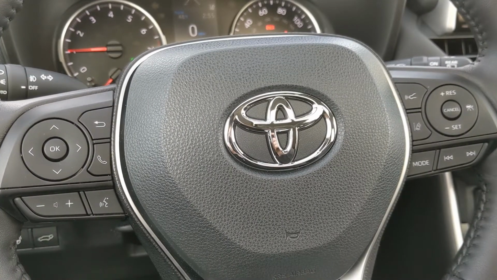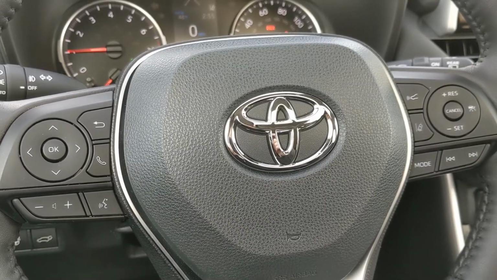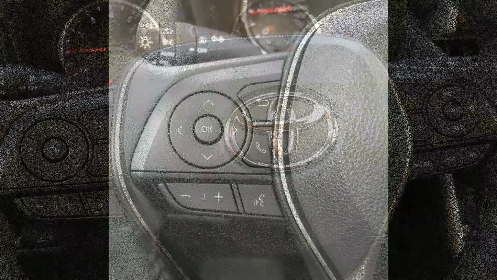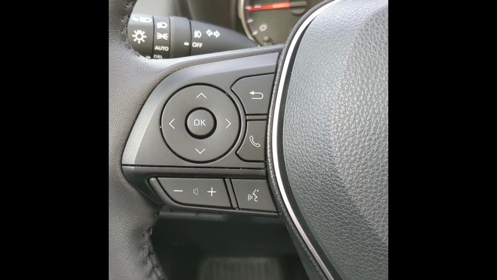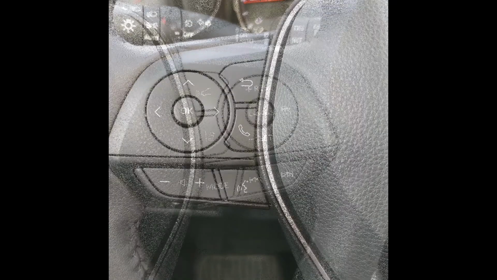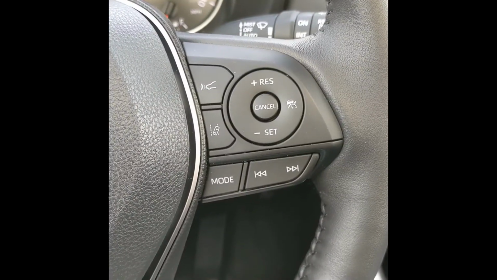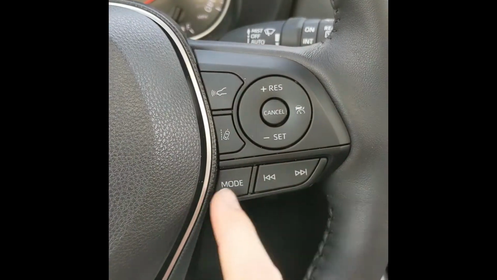Today we are in a 2020 Toyota RAV4 and we are going to be looking at the steering wheel controls. Now the steering controls are divided up onto a left side and right side, with most of the radio and media controls being on the left, while the right side contains mainly your driving controls, the exceptions however being these few at the bottom, which we'll explain in a moment.